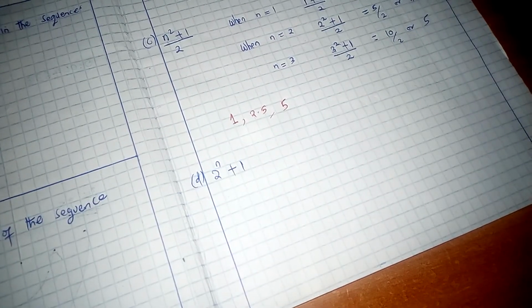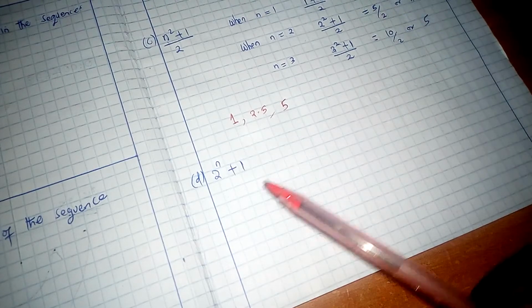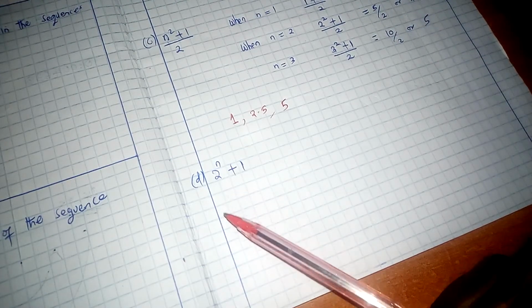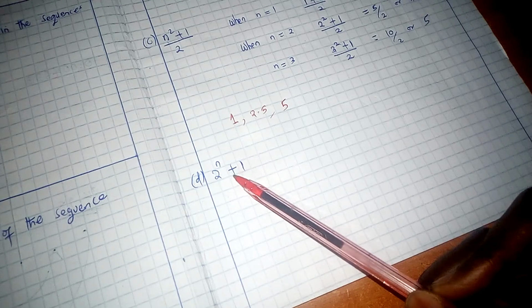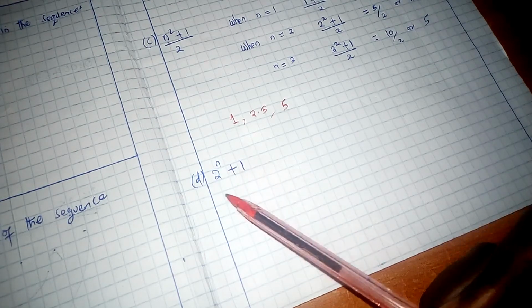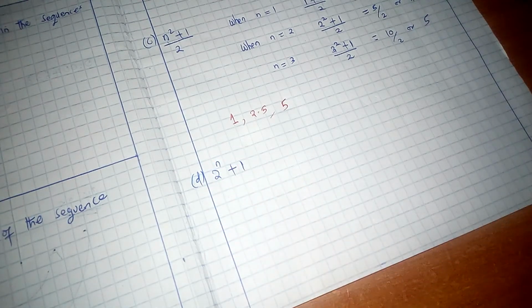Having done the first three examples, I expect you to try the fourth example, 2 raised to power n plus 1. Please list down the first three terms for this particular formula.